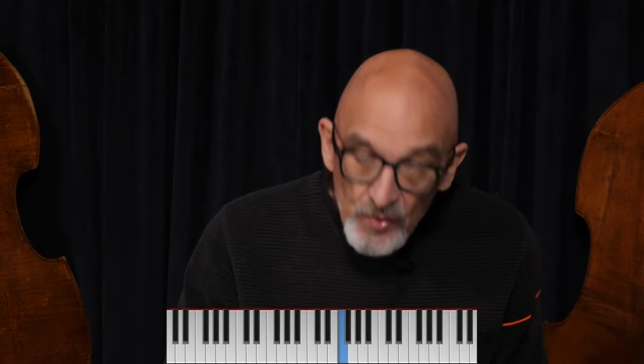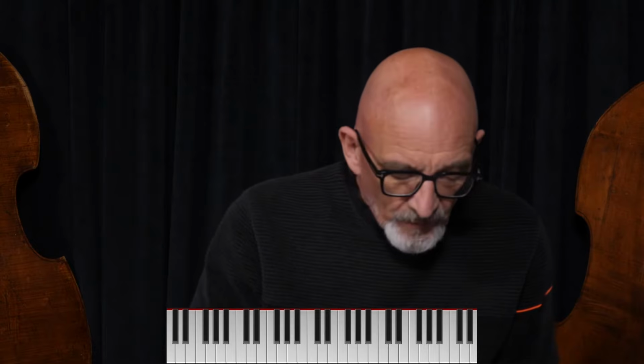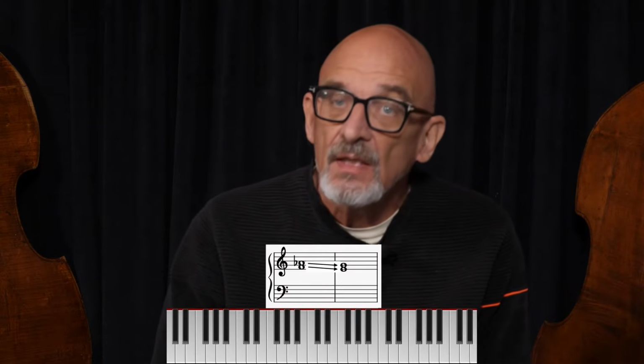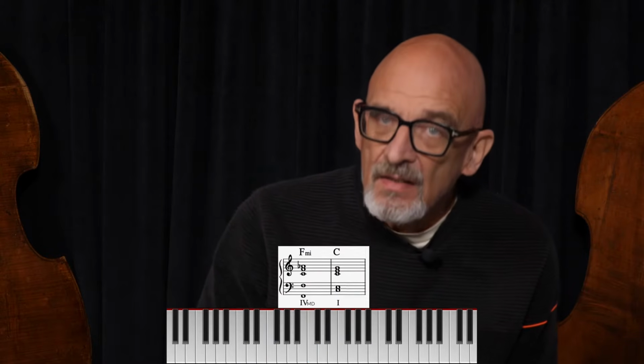If you look at the F, where does the F want to go to? The F wants to resolve to E. So now, when we have F in a Moll-Dur situation, which is F minor, we have two leading tones. The F wants to go to the E and the A flat wants to go to the G. And that is the essence of Moll-Dur.